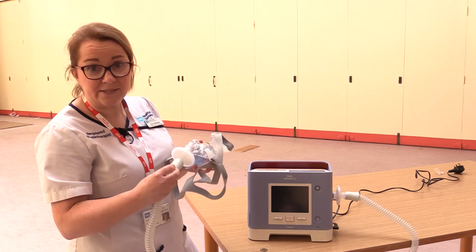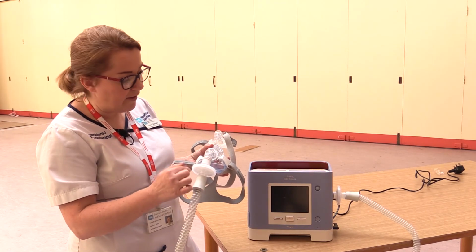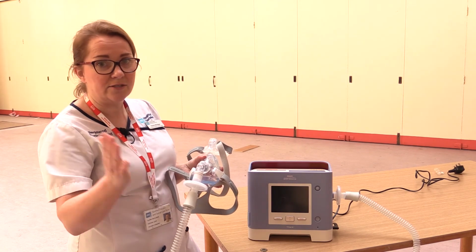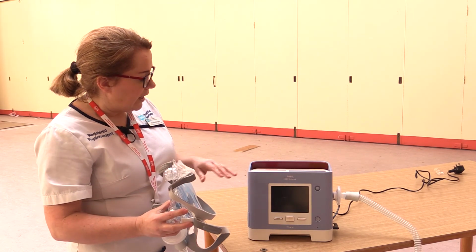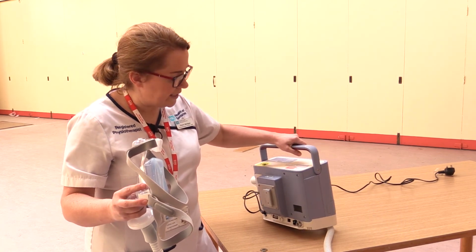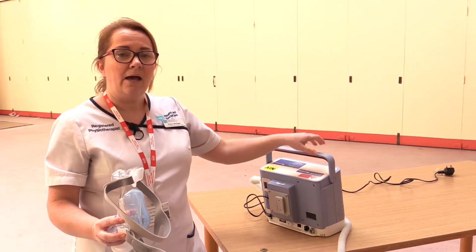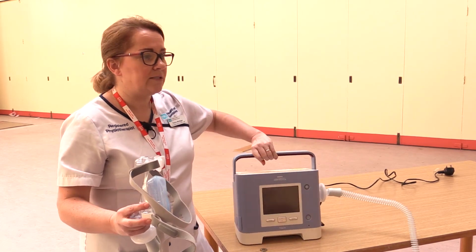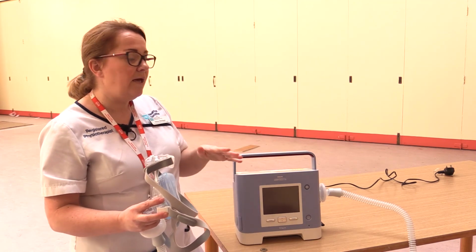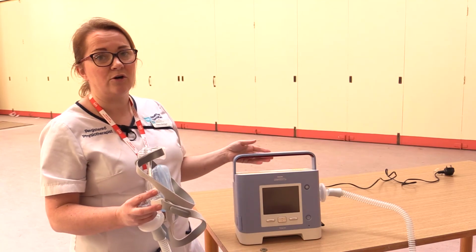For demonstration purposes, we haven't got this at the moment, but the circuits in the hospital particularly have a hole within the tubing here that allows the CO2 to escape. The main thing is that this needs plugged in at all times, otherwise the battery can be very quickly depleted. Oxygen can be entrained at the back, and when you're looking at and assessing someone on this machine, they will usually have two values of an IPAP and an EPAP and entrained oxygen.